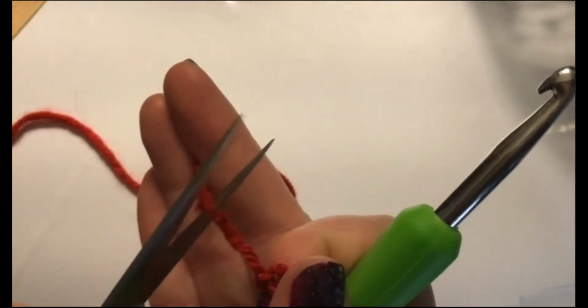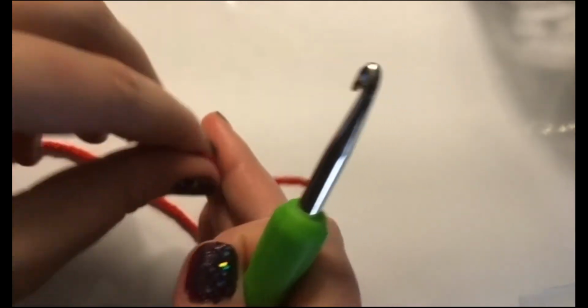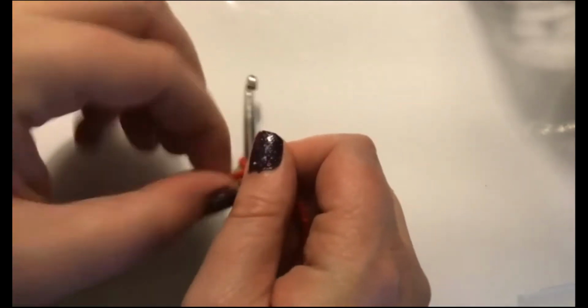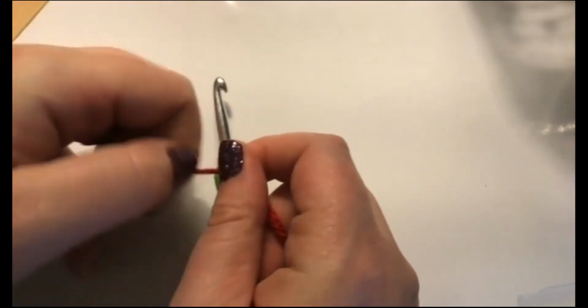I'm going to do that here just to show you. I'm going to tie my string on my needle, not too tight. I want to make it so it can easily slide up and down.